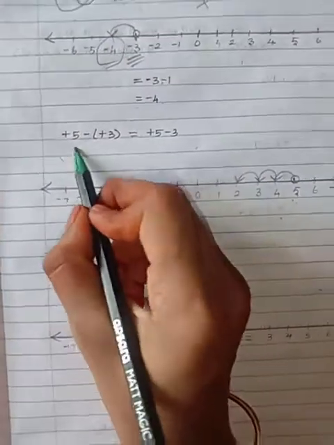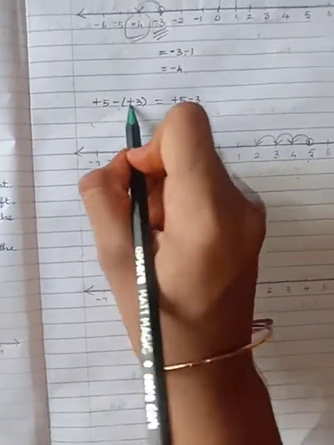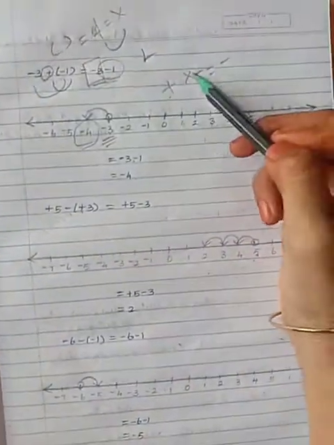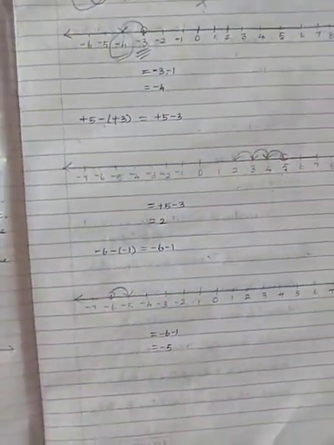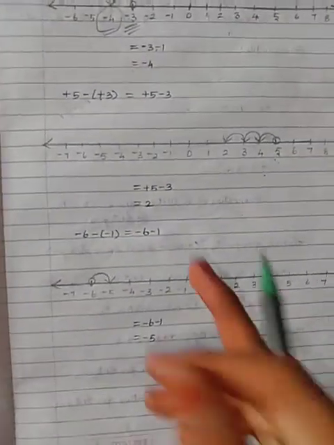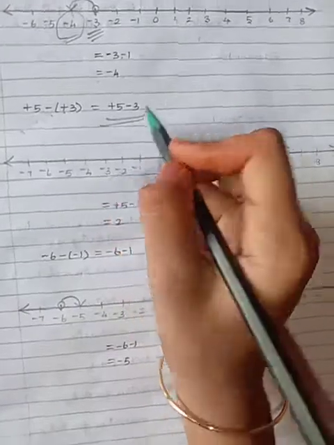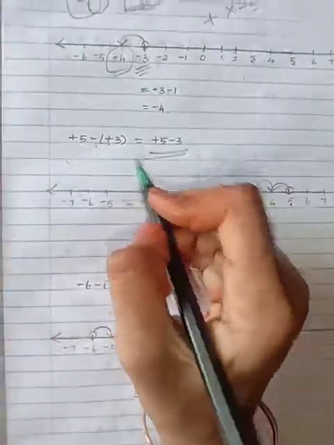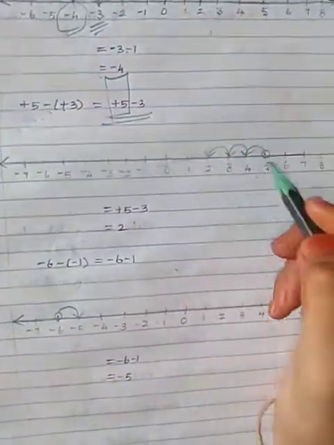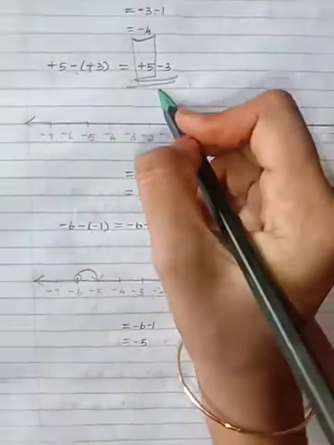Like this, plus 5 minus bracket plus 3. So here plus into minus, we already know, is equal to minus. Otherwise minus into plus is also equal to minus. So plus 5 minus 3, this is the result. Then I have already drawn a number line like this and I want to mark the first number on the number line.